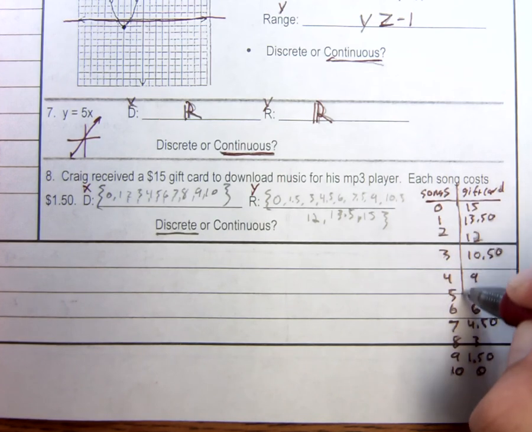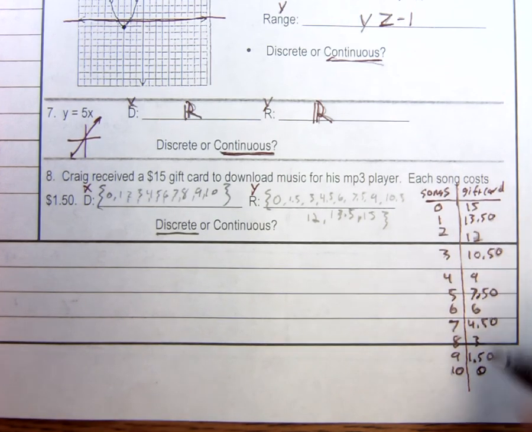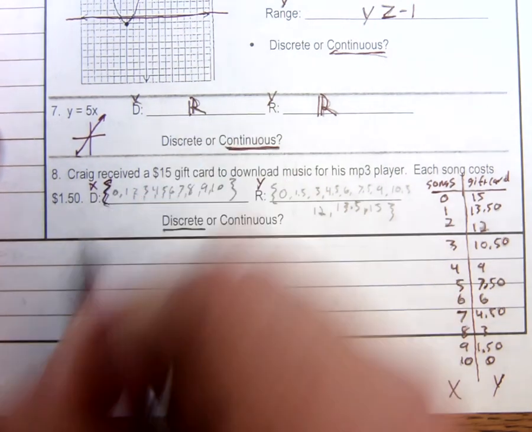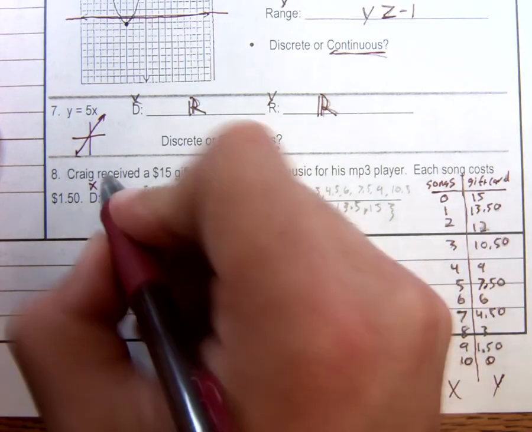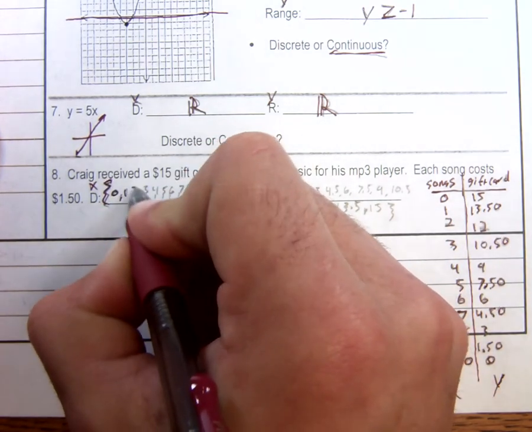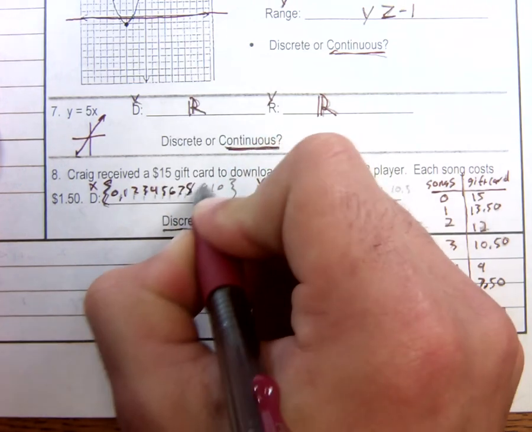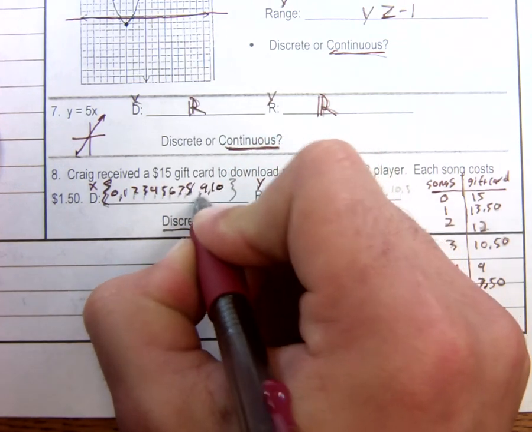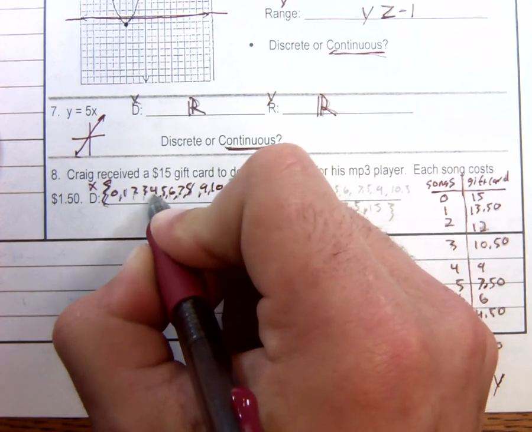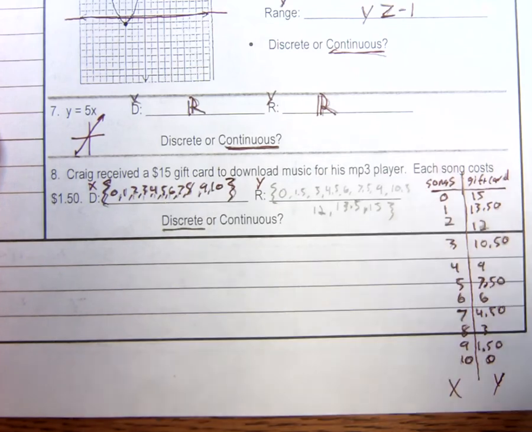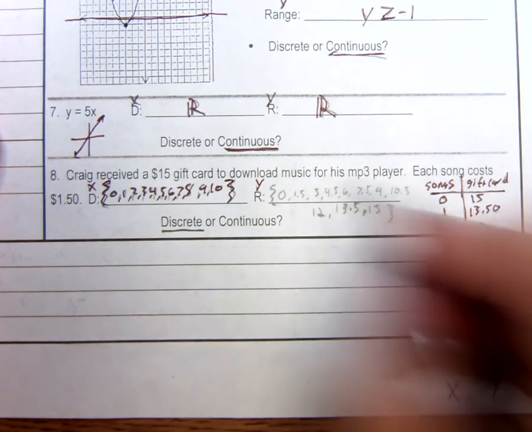Okay, so now we have some values. We got our x's and we got our y's. So domain, that's x values. Got your brackets. That's 0, 1, 2, 3, 4, 5, 6, 7, 8, 9, and 10. Put commas in between them to separate those numbers, so I don't think this is a big, long number. Close those brackets. Bingo. Range, that's your y values.